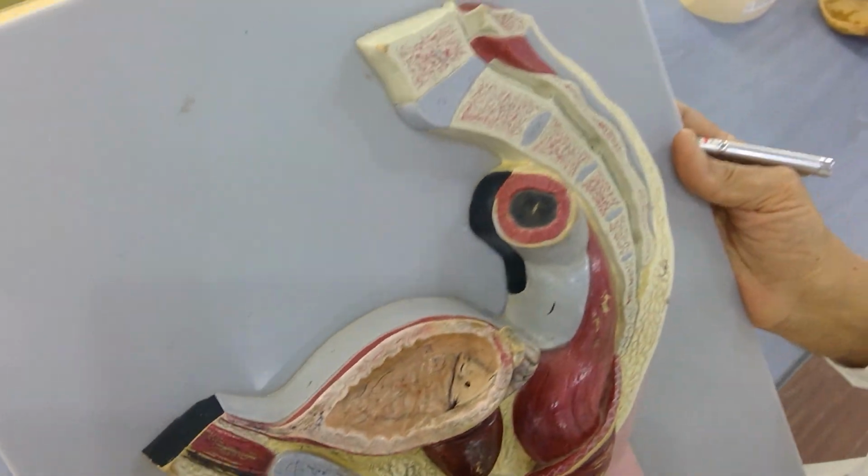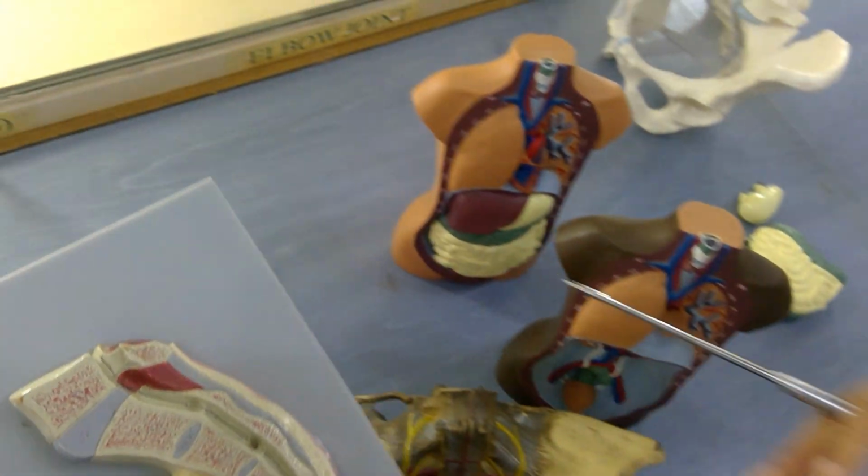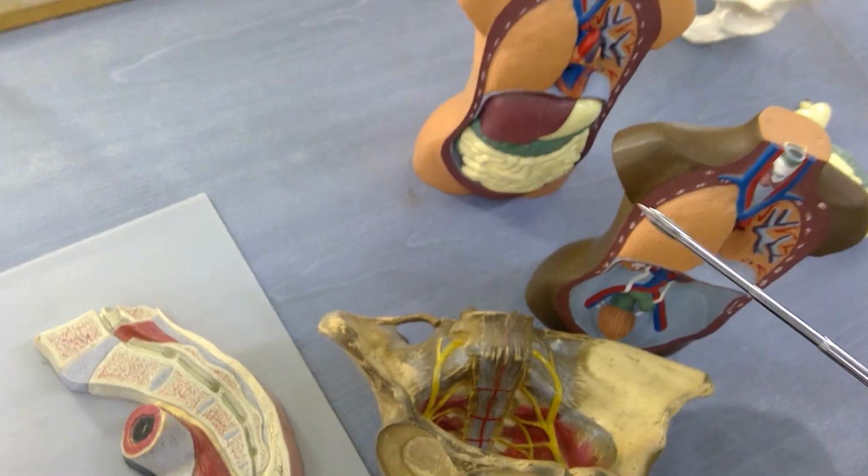So this is a specimen of the male. I'll show you the specimen of the female.